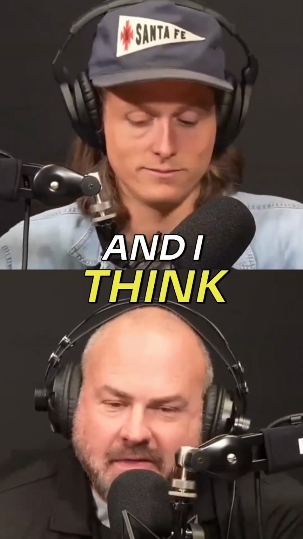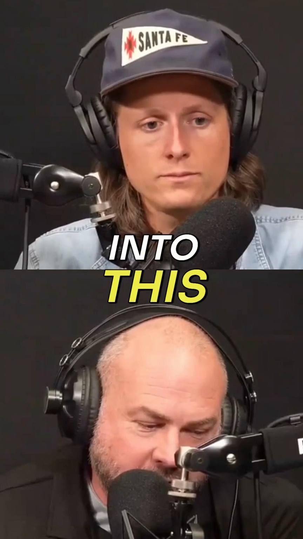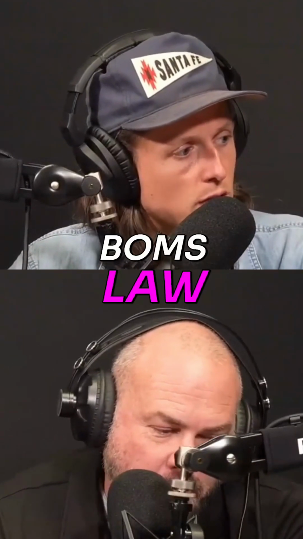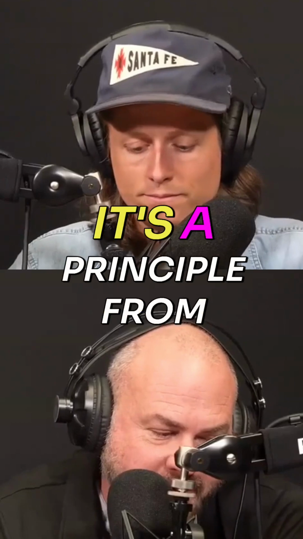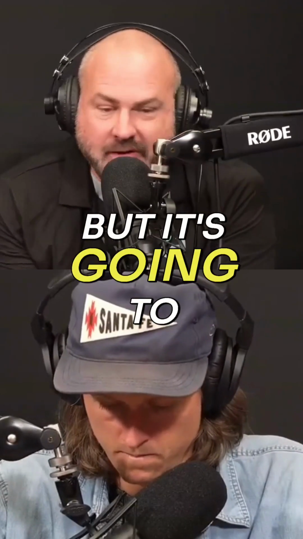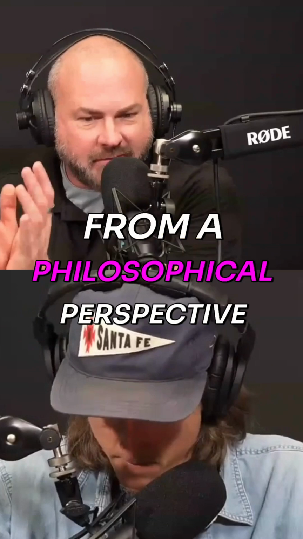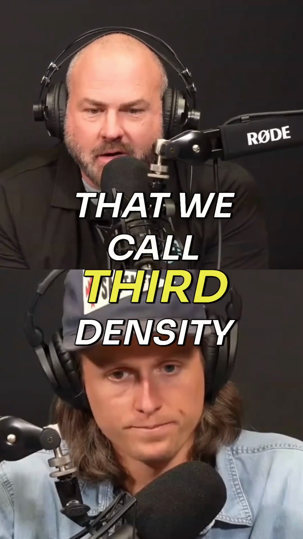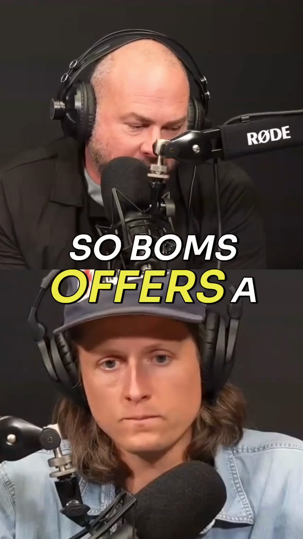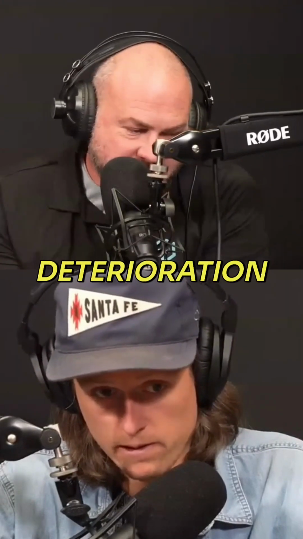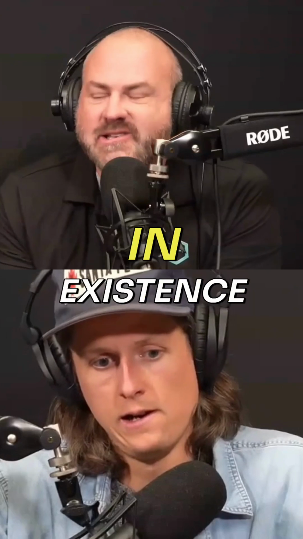I think I want to get into this BOMS law, however you pronounce it. This is really interesting. It's a principle from software development. This is going to be geeky and fun for you guys, but it's going to explain from a spiritual and philosophical perspective what's going on in this simulated system that we call third density. So BOMS law offers a compelling framework for understanding waste, deterioration, and the inherent inefficiencies in existence.